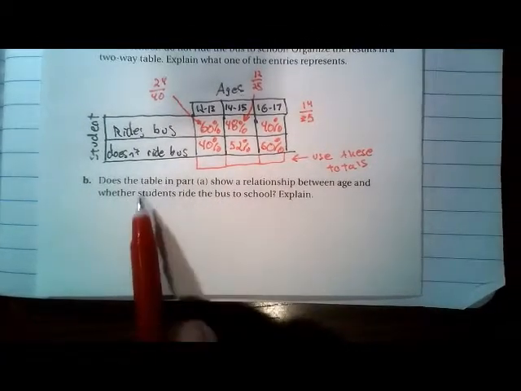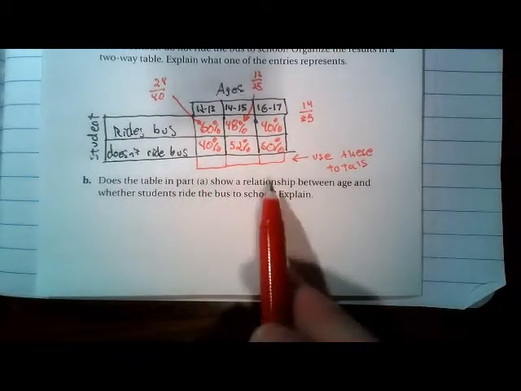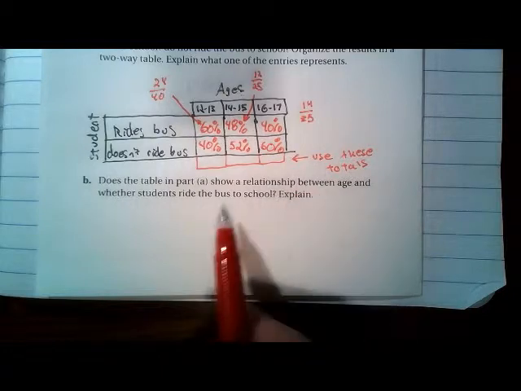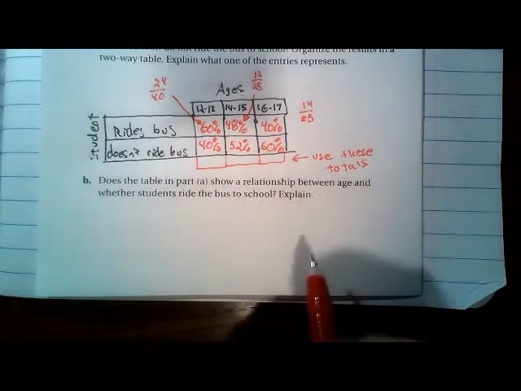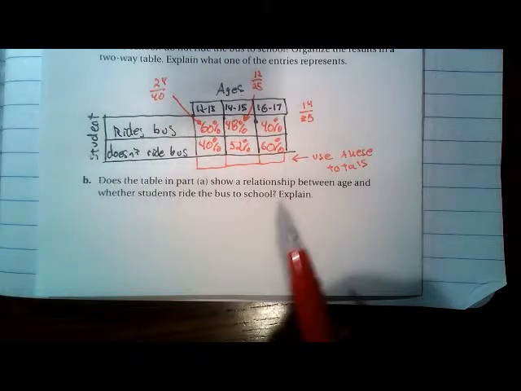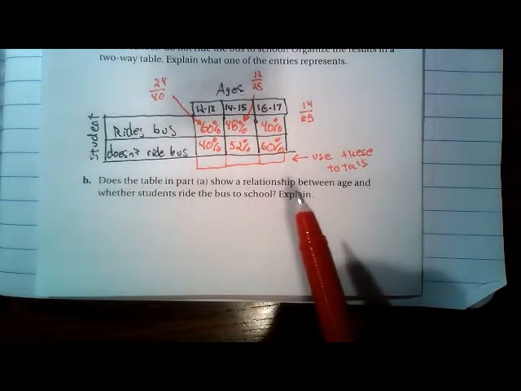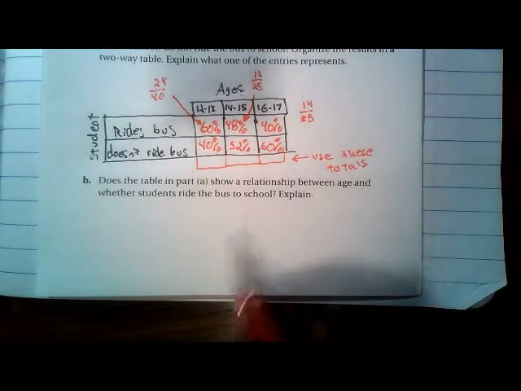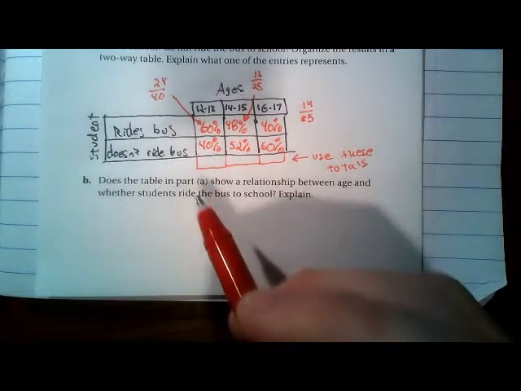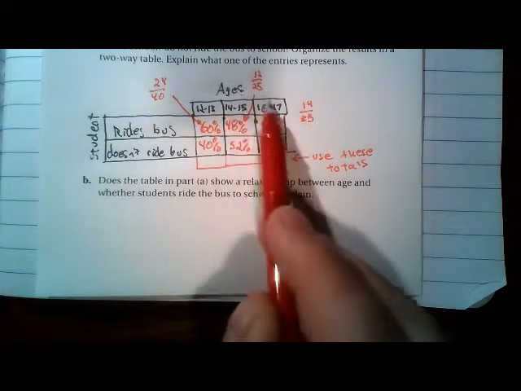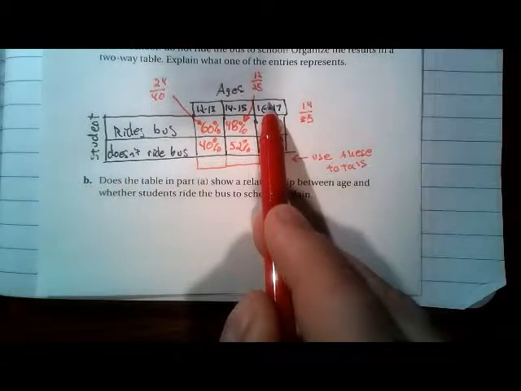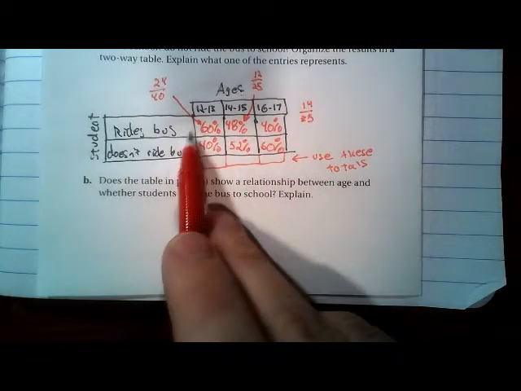So Part B asks, does the table in Part A show a relationship between age and whether students ride the bus to school? So what is the relationship here between age and whether or not students ride the bus? I would say that it does show a relationship. As the age increases, right, the students are going to be less likely to ride the bus.